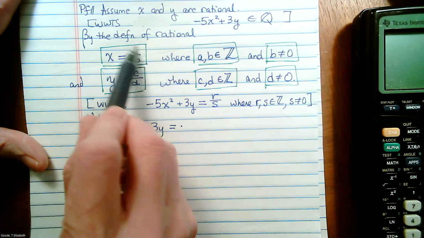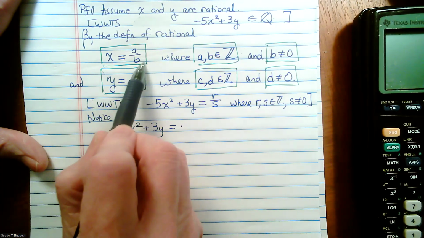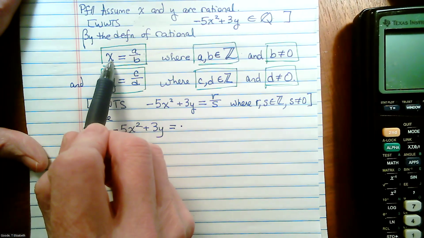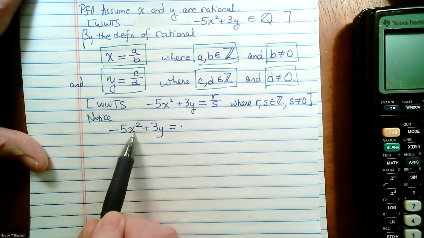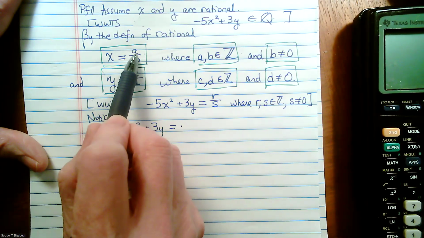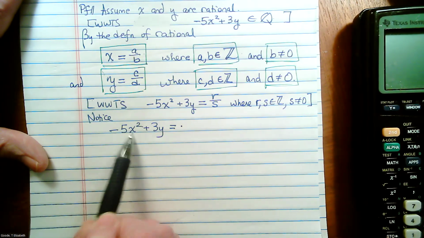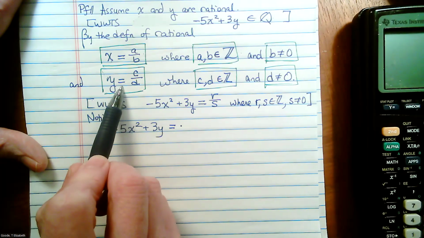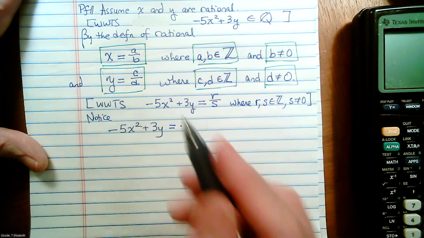I want to use this. It tells me what x looks like. There's an x right there, and it's squared. So we're going to plug that in for that. We're going to do this by substitution. Yes, now you're talking.